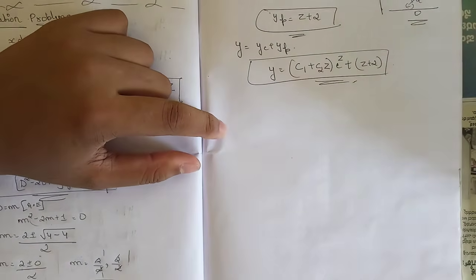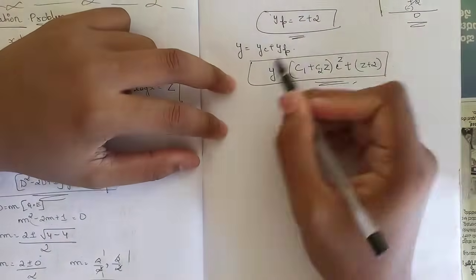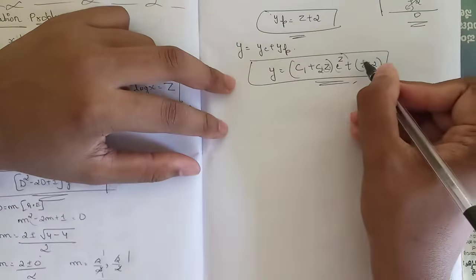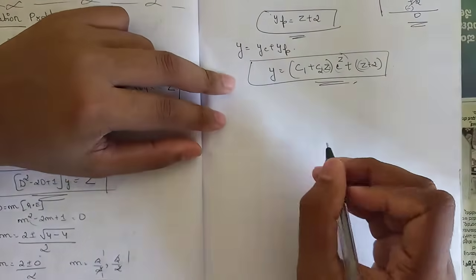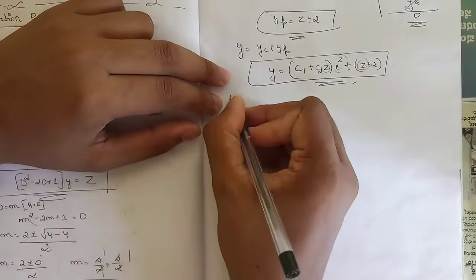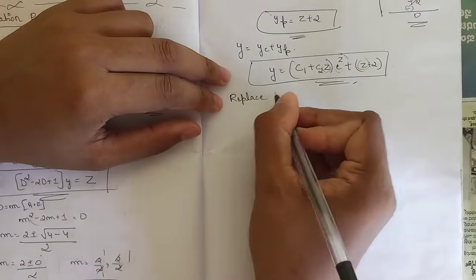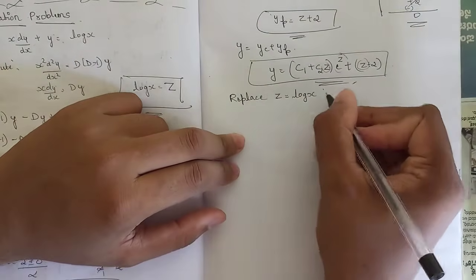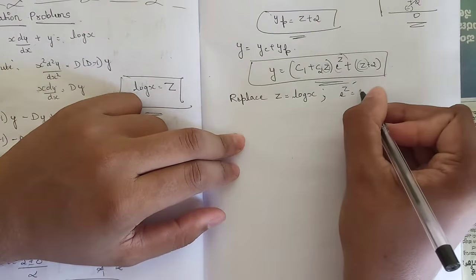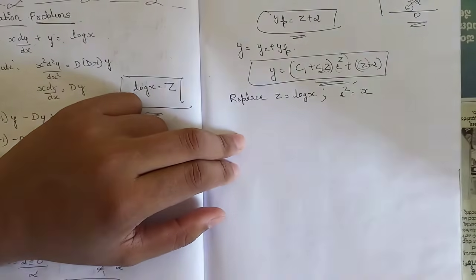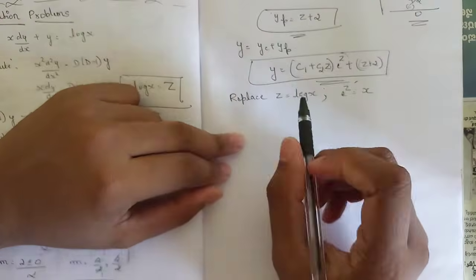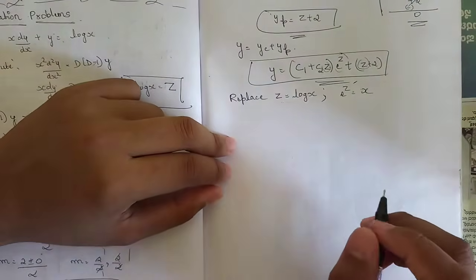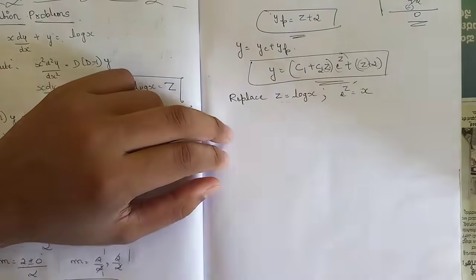We have one more step. If you observe carefully, we have z and also e power z terms. But according to the condition of our Cauchy's equation, wherever there is z, we need to replace it by log x, and wherever there is e power z, we need to replace it by x. So in order to write the final general solution in terms of x, we need to do these two substitutions for the Cauchy's homogeneous equations.